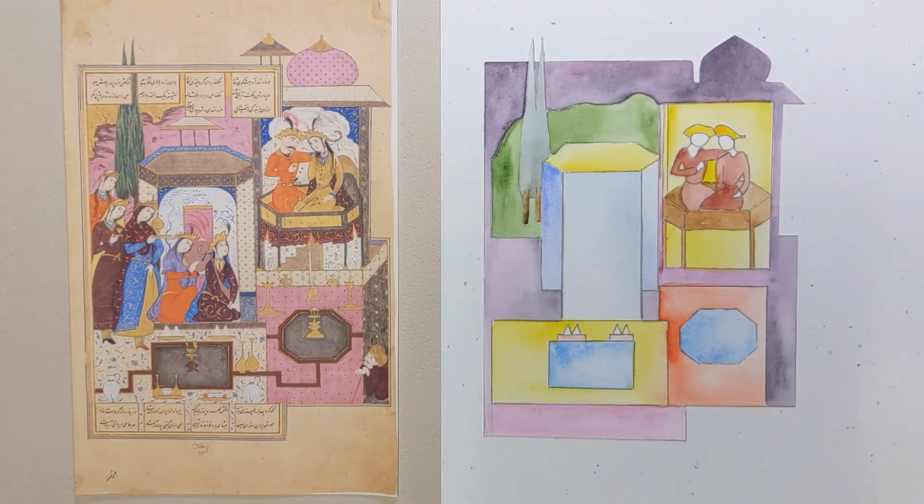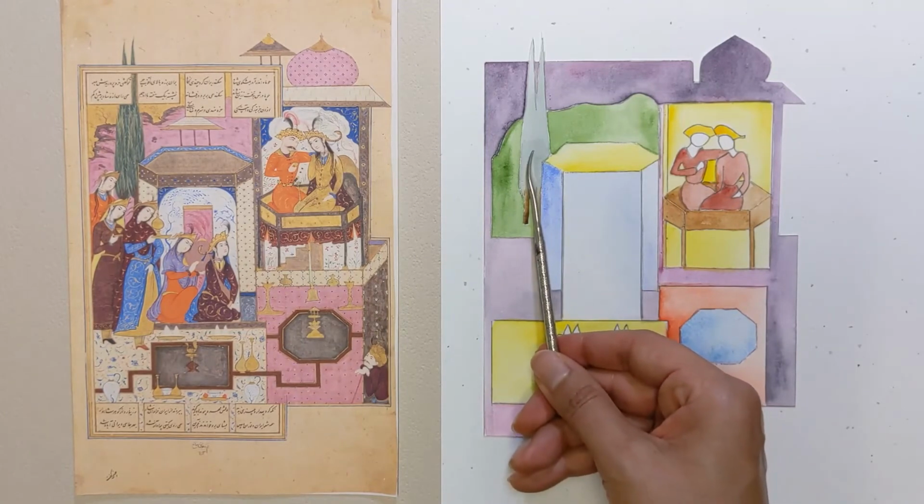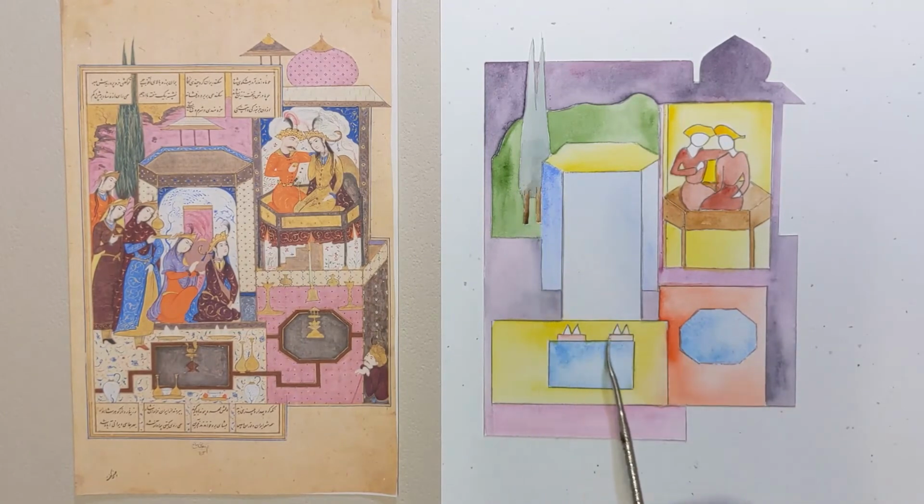To finish my artwork, I decided to keep the cypress trees and an important element from the Persian wedding items, the sugar cones. Finally, I used watercolor to paint my artwork.